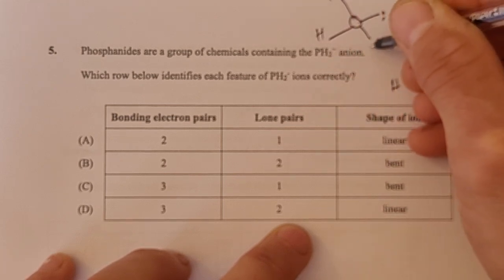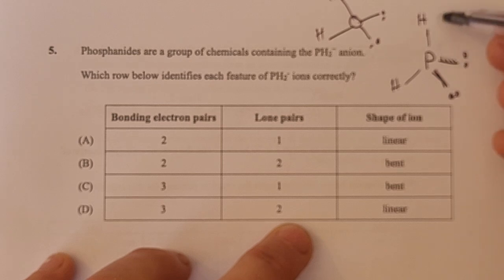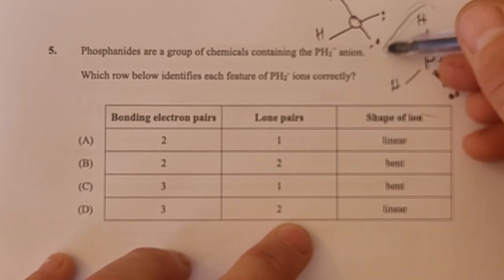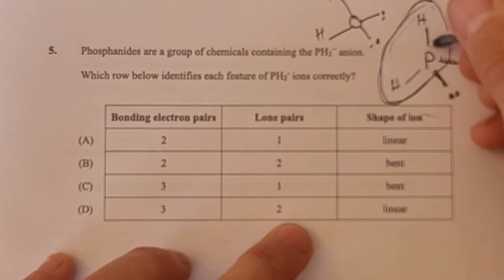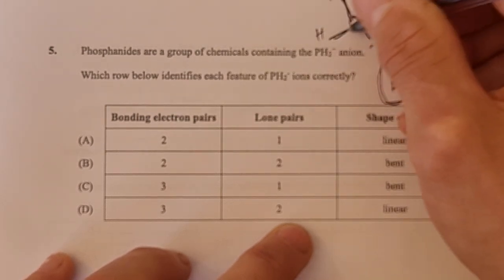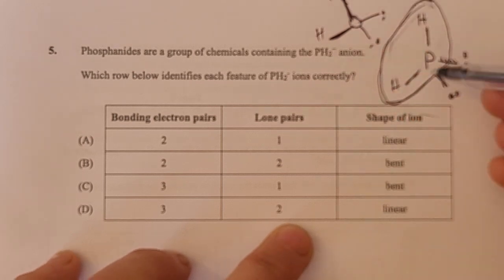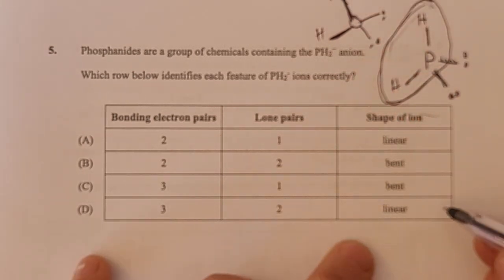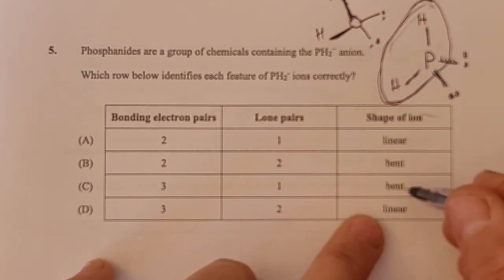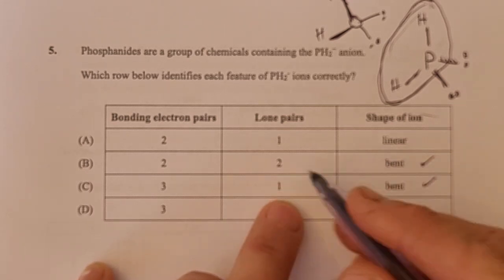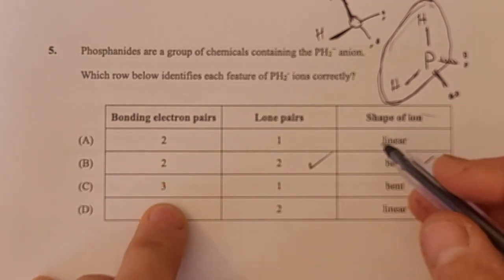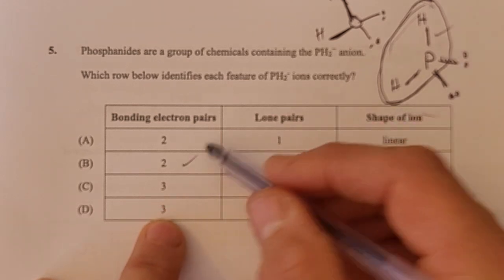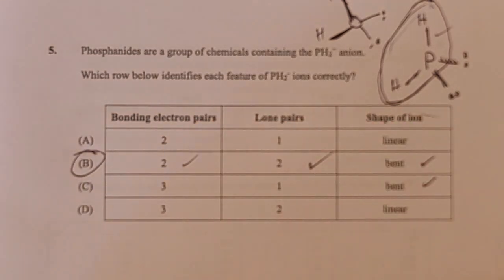Now, this is tetrahedral, but we don't include that shape when we're just looking at the actual atoms themselves. So that's why we say water is a bent molecule, V-shaped. This has got the same shape. So it's bent. How many lone pairs? There are 2 lone pairs. Bonded electron pairs 2, so that must be 5 is B.